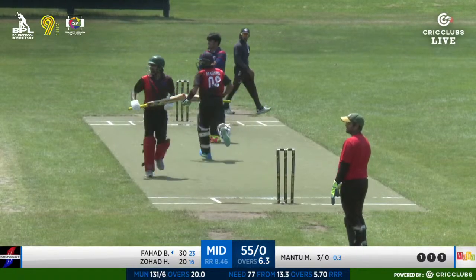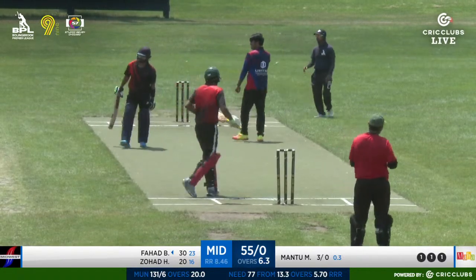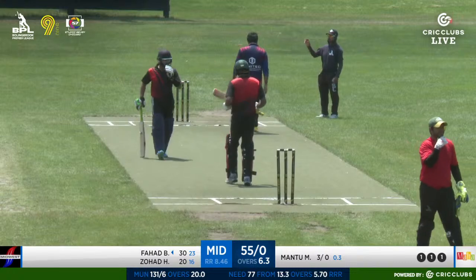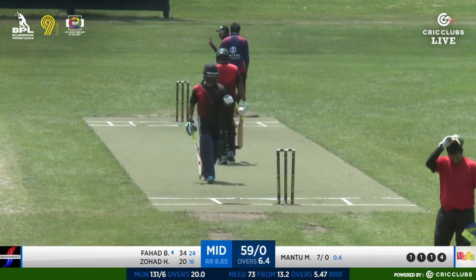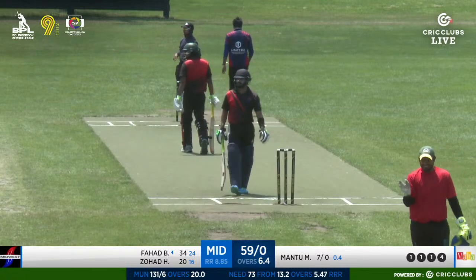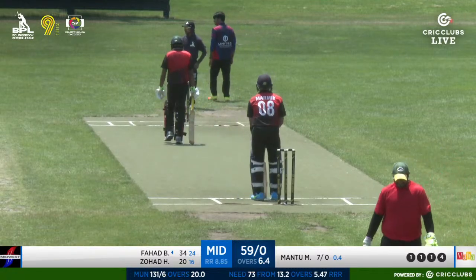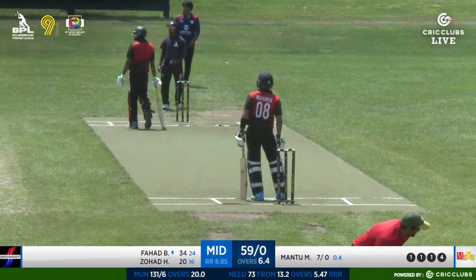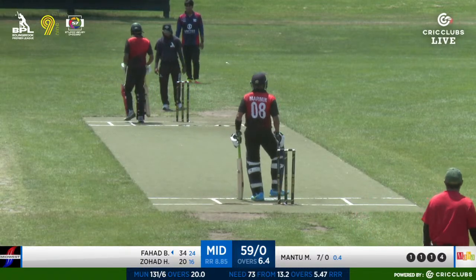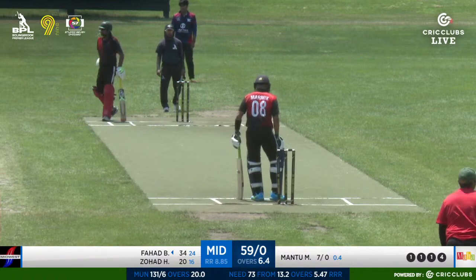And a beautiful shot, turned around the corner, pulled for 4 runs, just behind square leg. Fahad making that one look easy. Mantu dropping just a little short, not generating significant pace, able to just put it on a platter there for Fahad to pick up 4 easy runs.